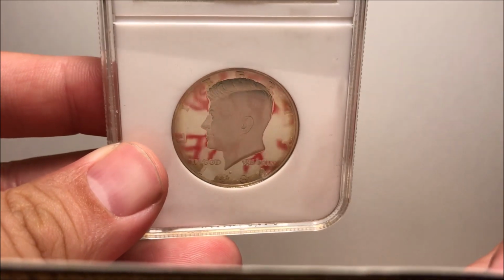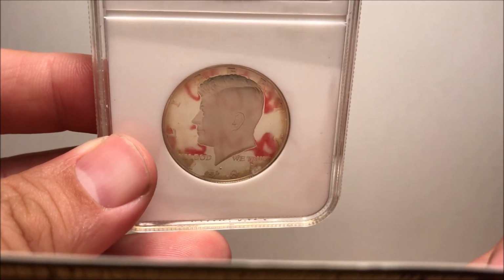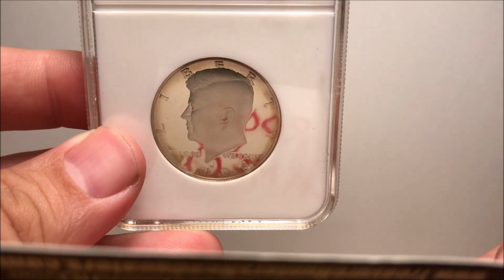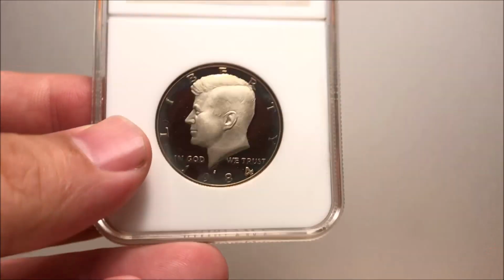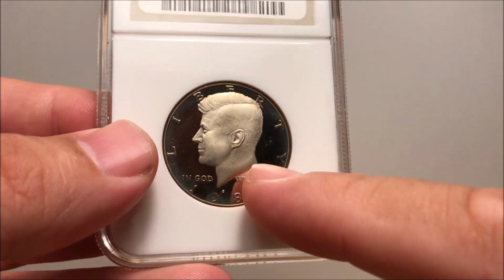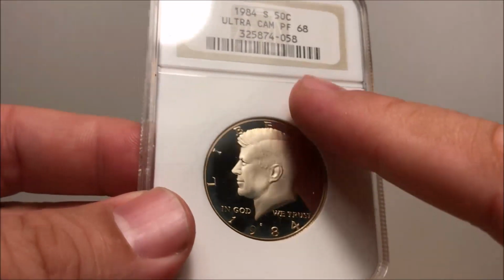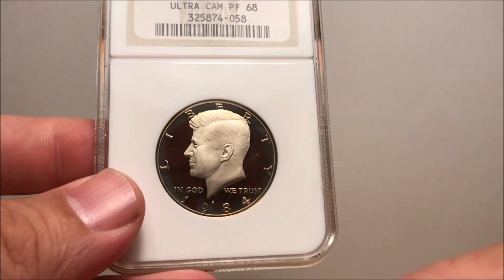The black fields are going to reflect high quality reflections, and you're going to get very little of it. I think the reflection that you're seeing on the Cameo part of the coin is a result of the plastic from the slab. So you want to keep that in mind.